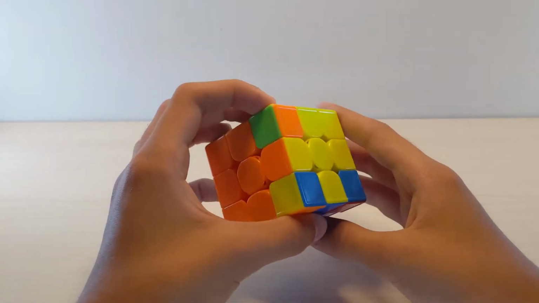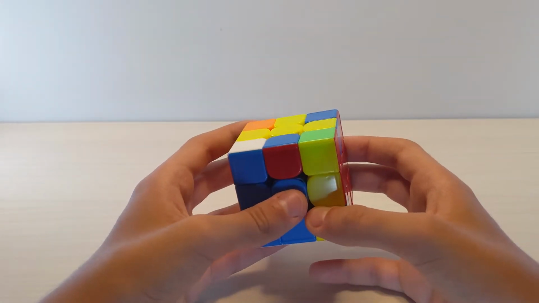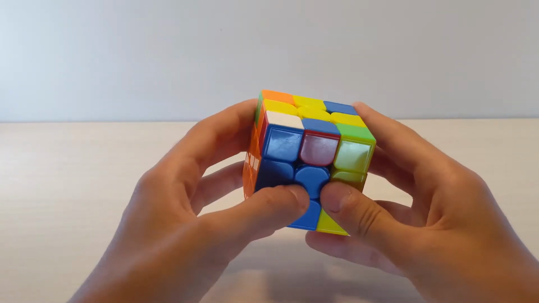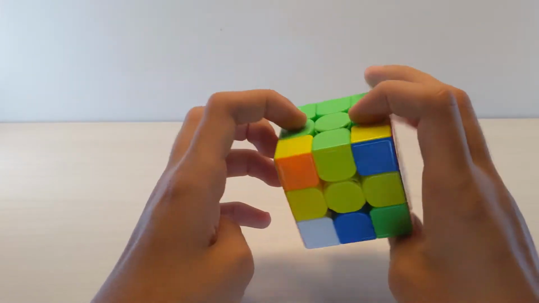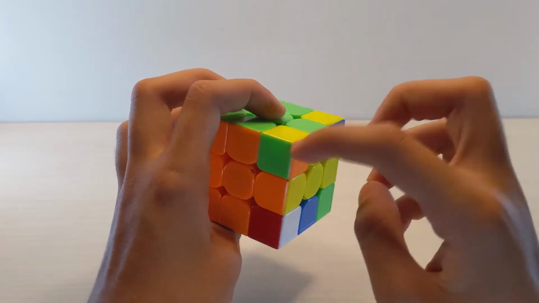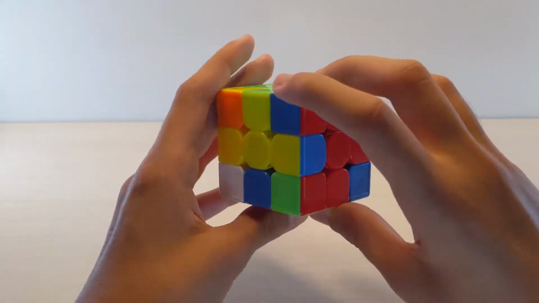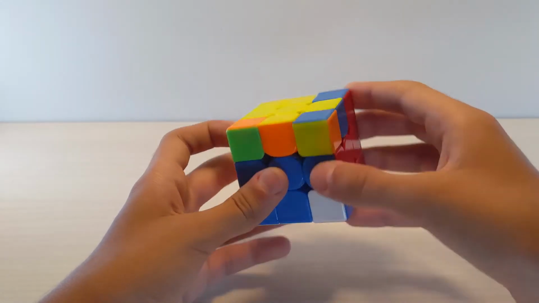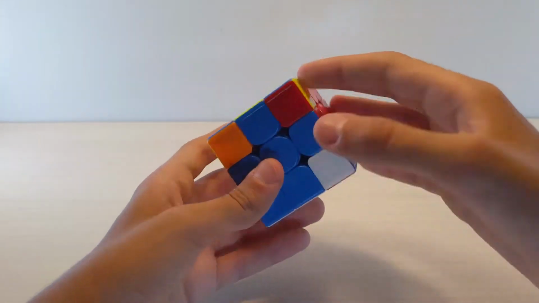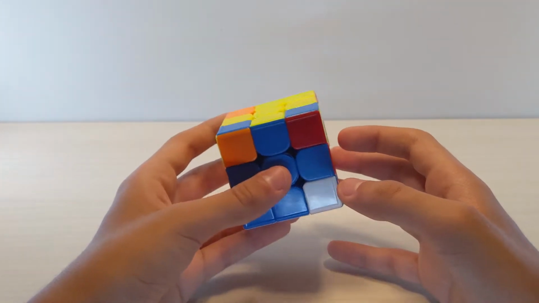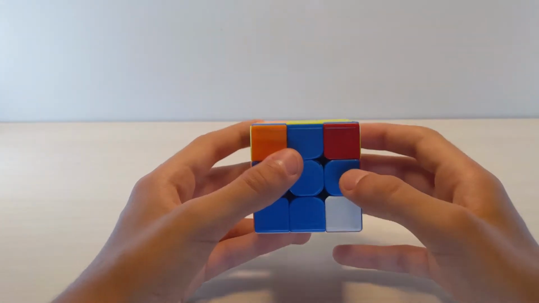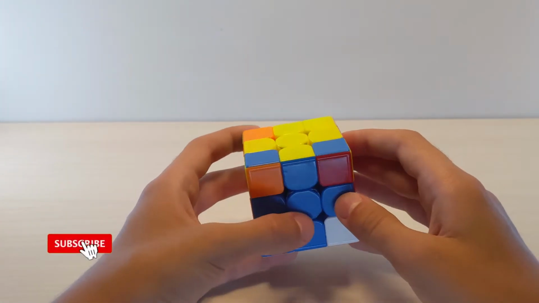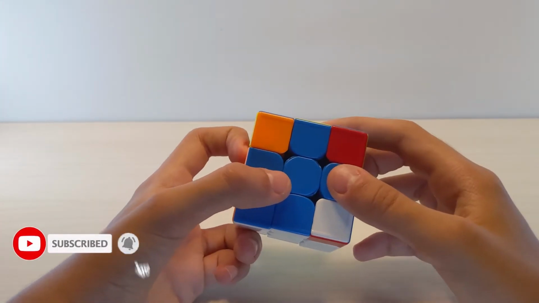So yeah. If you really want to go advanced, you could find a way in which all the edges are oriented, and then make sure to set up to a case like this where these two are solved but this one isn't, and then do R, U prime, R prime, and of course solve these edges. This step is pretty useful in the Hayes method, which I will release a tutorial on later sometime. So yeah, stay tuned for that.